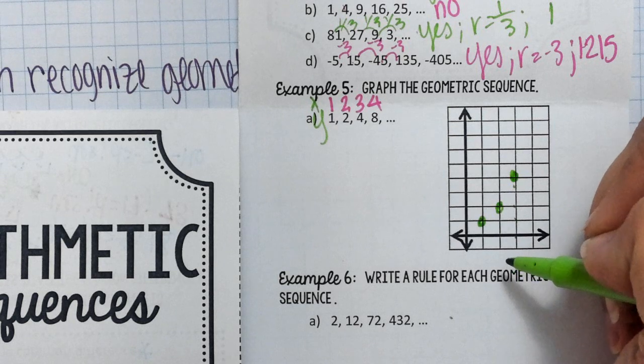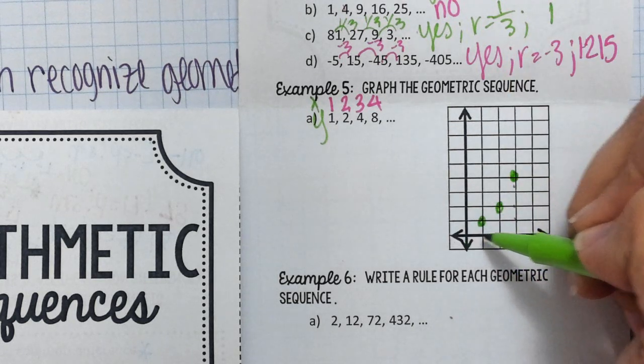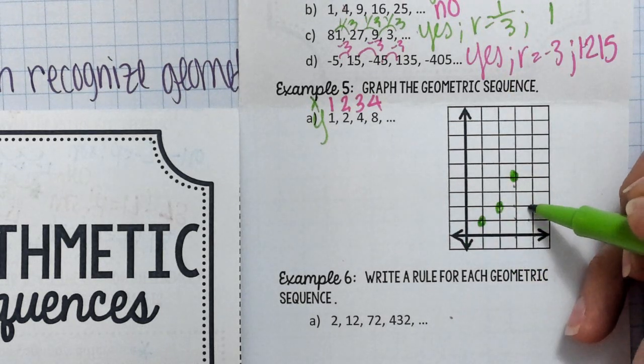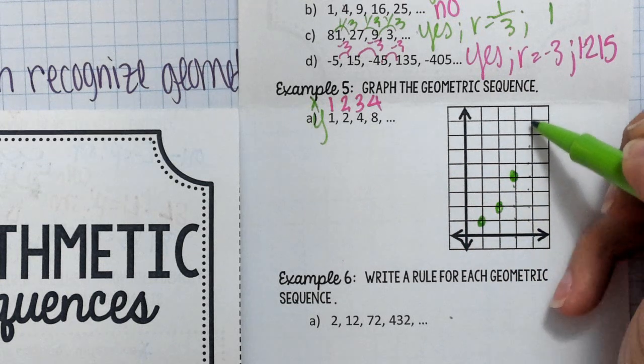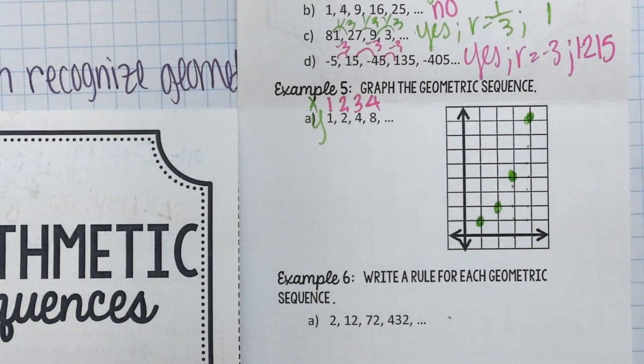Can someone open the door, please? Then we go right 1, 2, 3, 4, up 1, 2, 3, 4, 5, 6, 7, 8. Do you know where Miss Gonzalez is at?